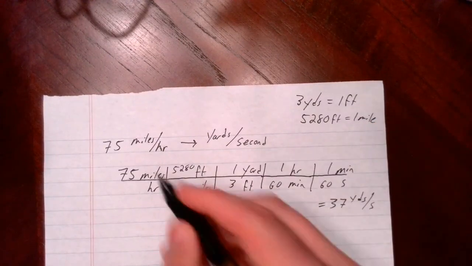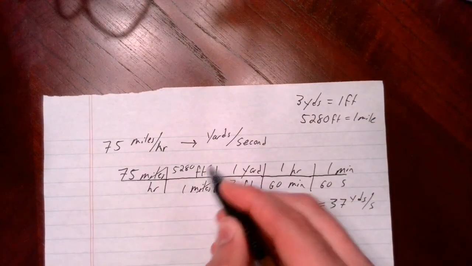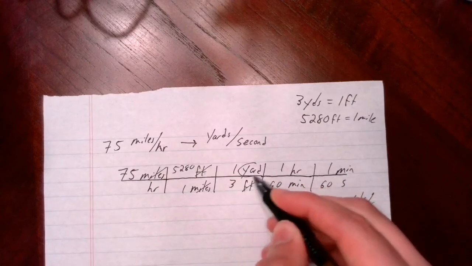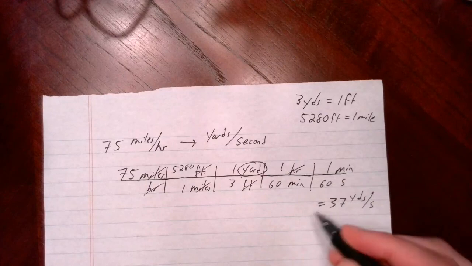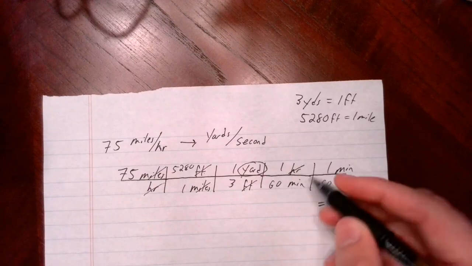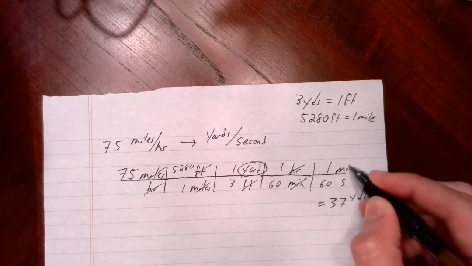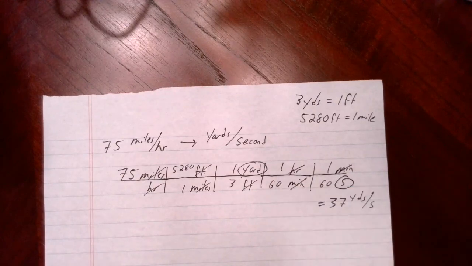I can go and check my units. Miles cancels miles, feet cancels feet. I'm left with yards on top. So then I cancel my hours. Hours goes on top. There's 1 hour and 60 minutes. Minutes cancels minutes. I'm left with yards per second, so I'm good there.